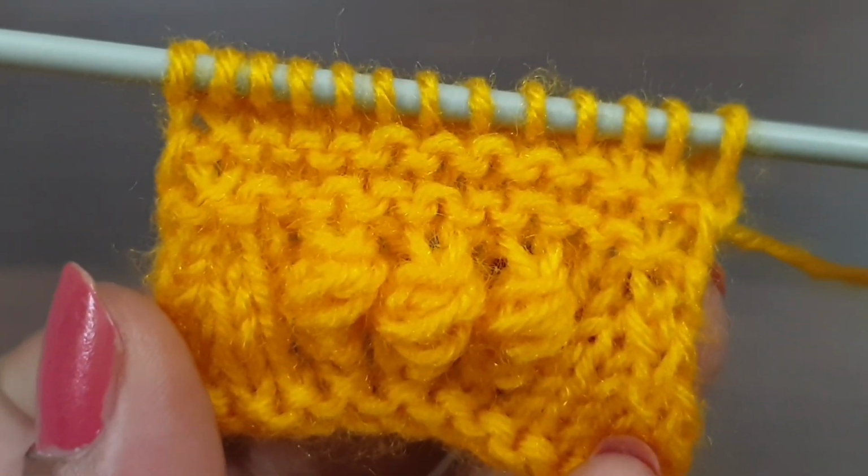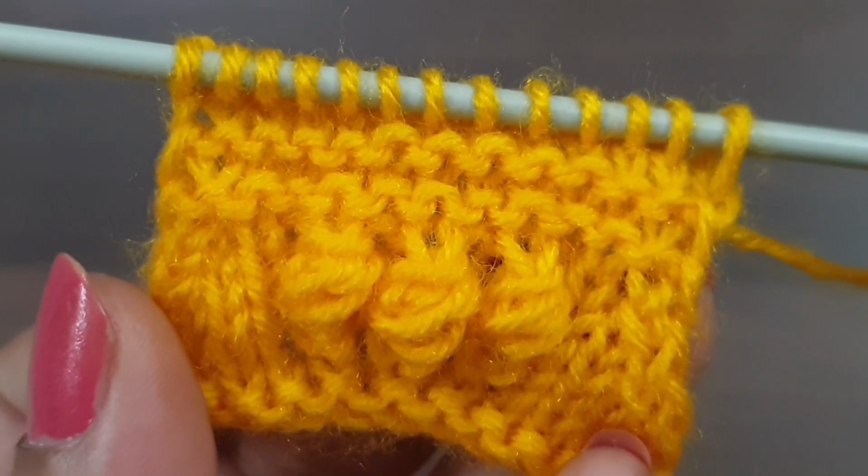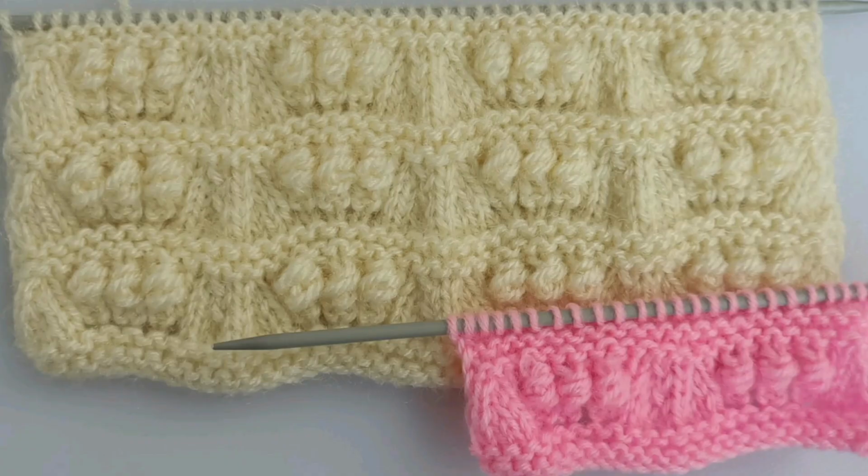In this way we repeat this 1 to 10 rows and after repetition of 10 rows this pattern looks like this. You can apply this pattern in any kind of your project like ladies cardigan, lady jacket, girls top, baby sweater.